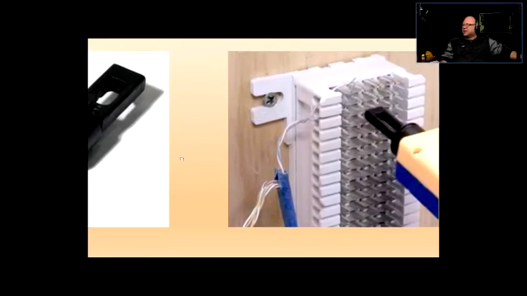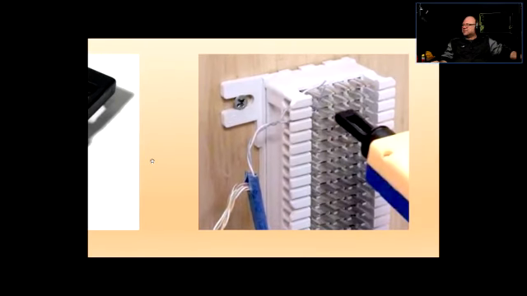Now the pros and cons. Well, the 66 block takes a little bit longer to terminate. There's a little bit more mucking around with it. The cable management can be a little bit more tricky than the big punch-down that we have done with the 25 pair. So you have to pay more attention to the cable management. Everything has to be nice and neat.